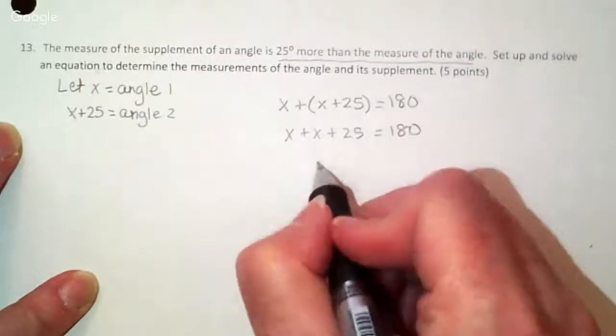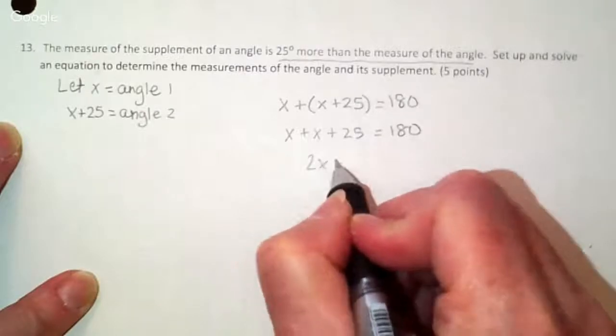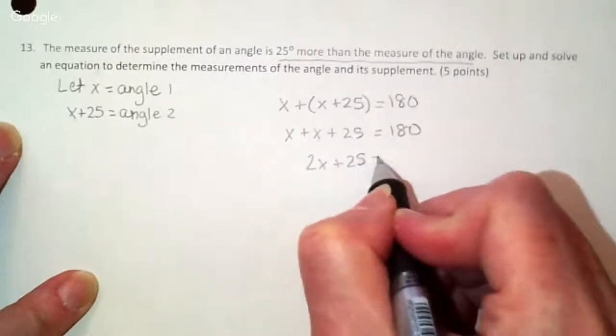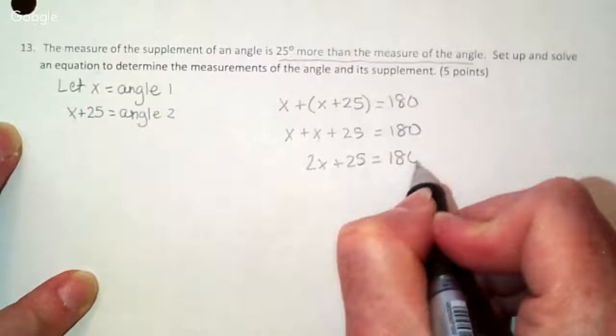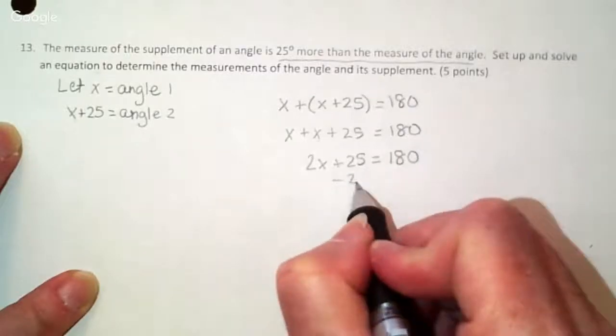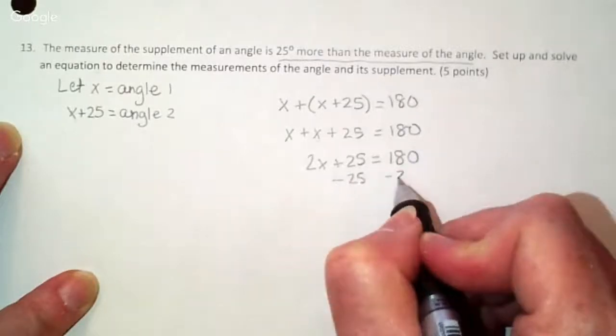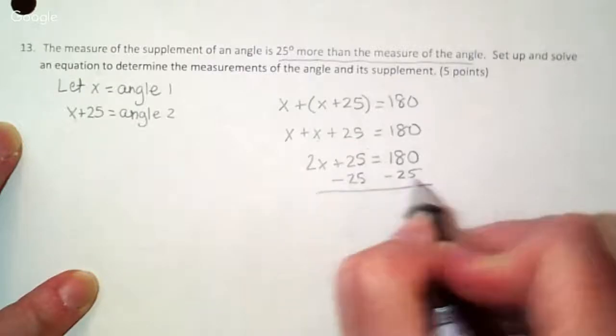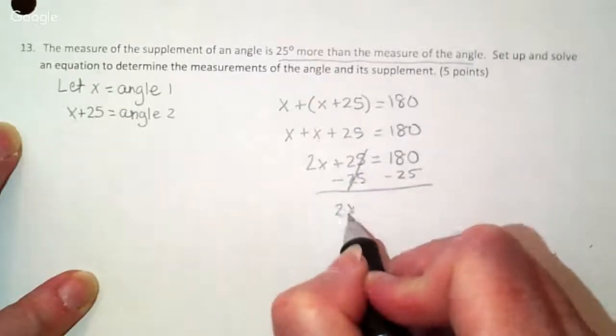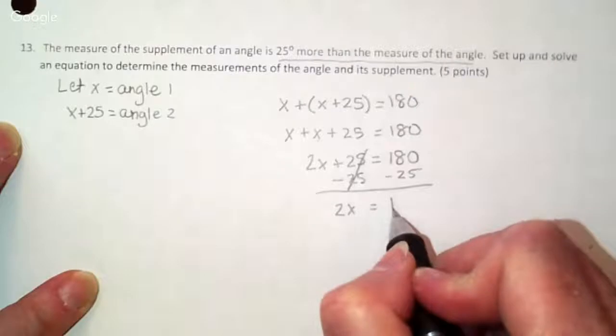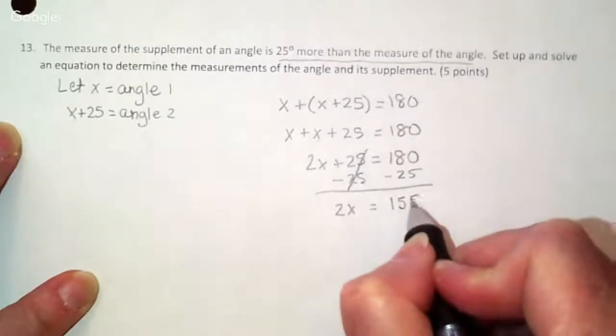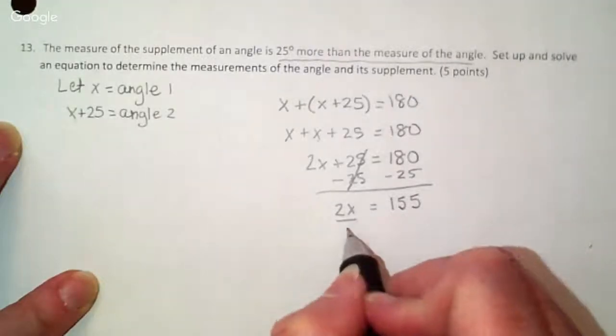So x plus x is 2x plus 25 equals 180 degrees. Subtract 25 from both sides. And we have 2x equals 155 degrees. Divide both sides by 2.